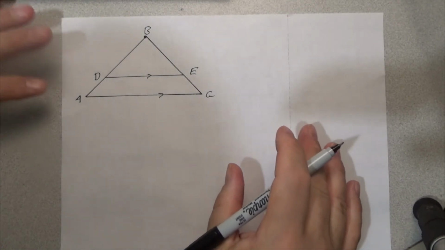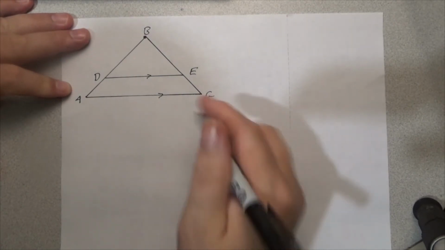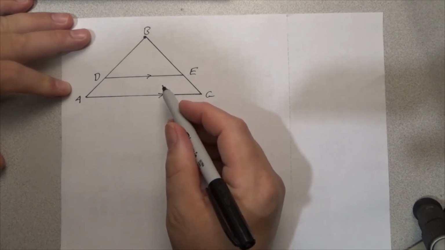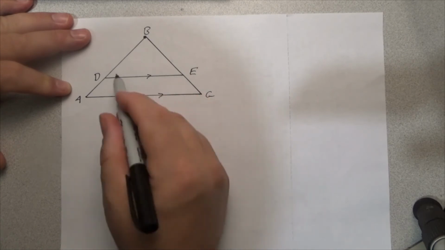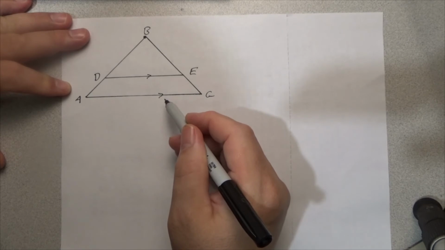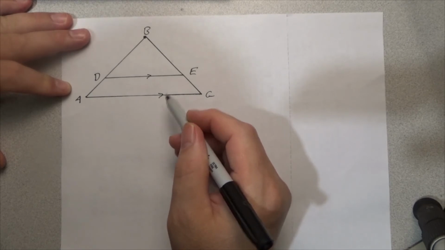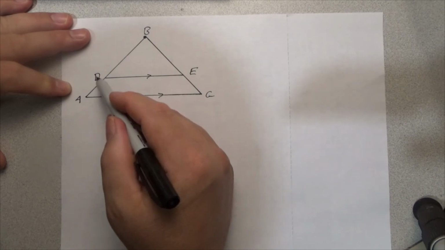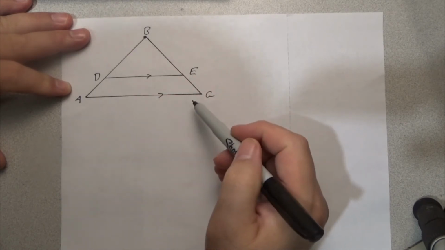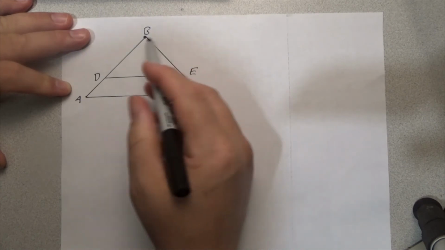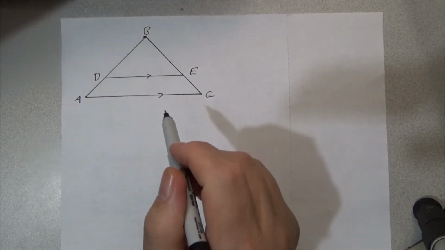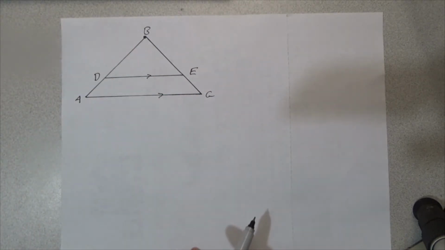And it says within a triangle, if a line is parallel to one side and intersects the other two, so there it intersects the other two, and it's parallel to that side, the triangle formed, talking about this triangle, triangle BDE, is going to be similar to triangle BAG, okay? So these two are similar because this is parallel to that. Well, let's talk about why this is.